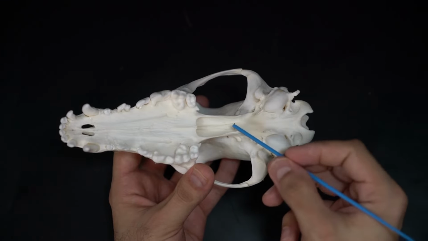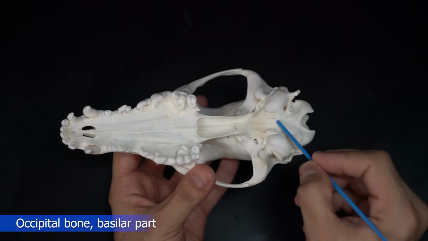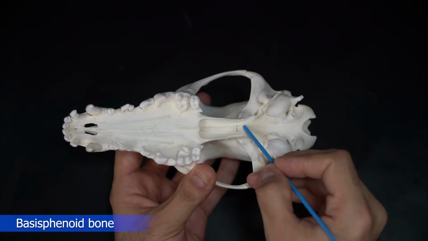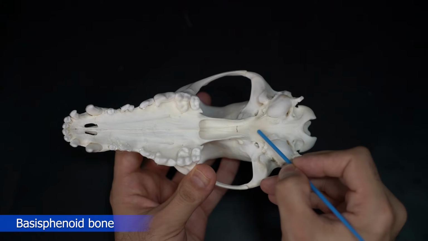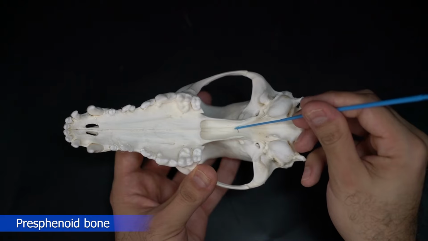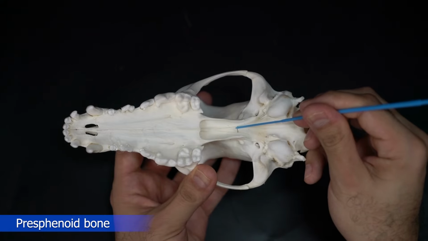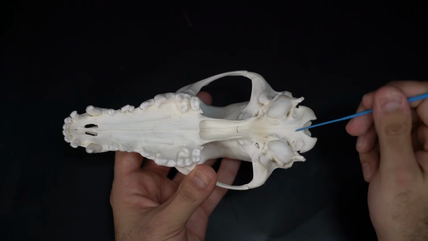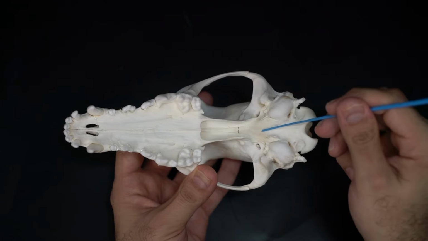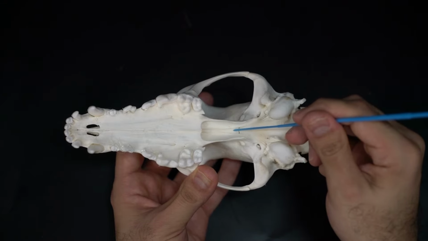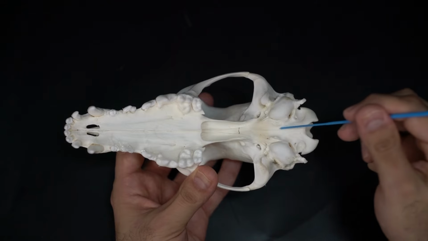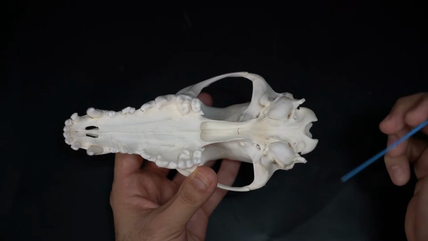Here, from caudal to rostral, we have the base occipital bone. This is the base occipital bone. After that, here we have the base sphenoid bone, and finally this triangular structure found in this area is the presphenoid bone. So the base occipital bone, the base sphenoid bone, and the presphenoid bone are all unpaired, single bones, to form the floor of the cranial cavity.